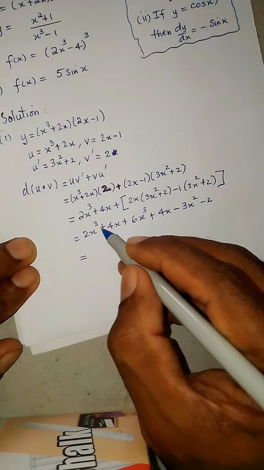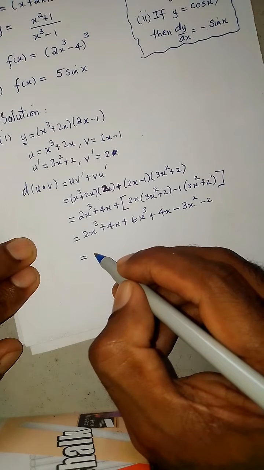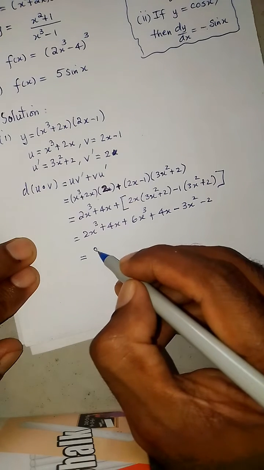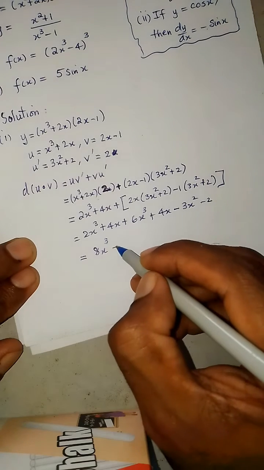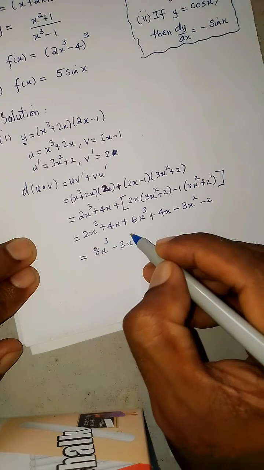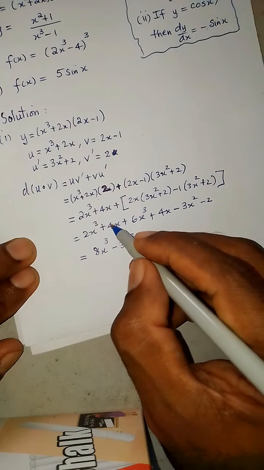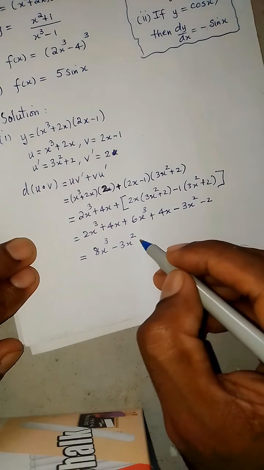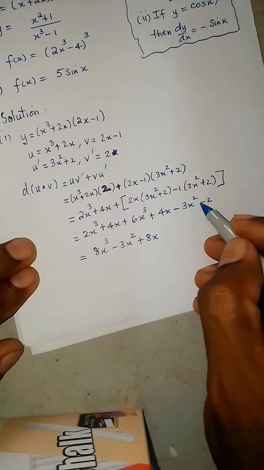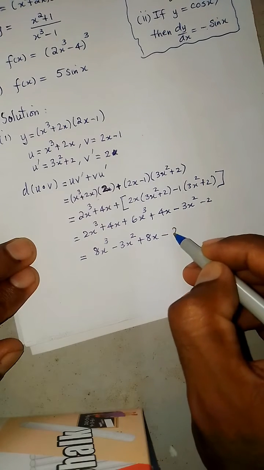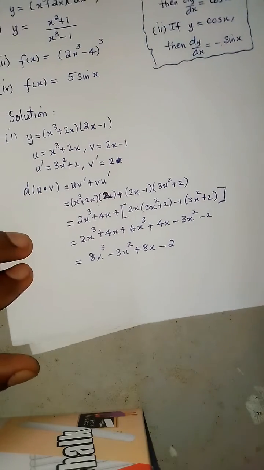So we go 2x cubed plus 6x cubed will give us 8x cubed, and minus 3x squared, and plus the sum of 4x and 4x, which is 8x, and eventually minus 2. And that's the answer to the first one.